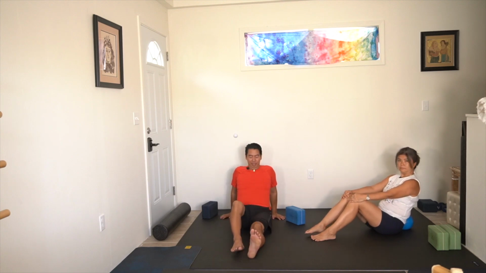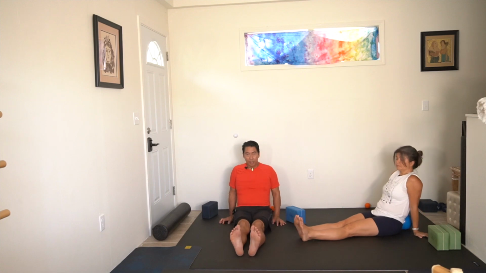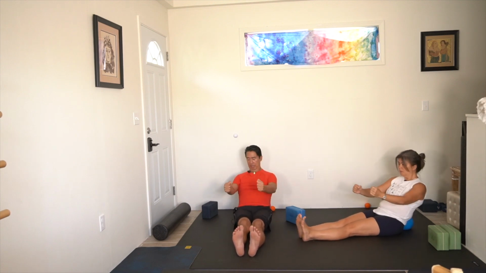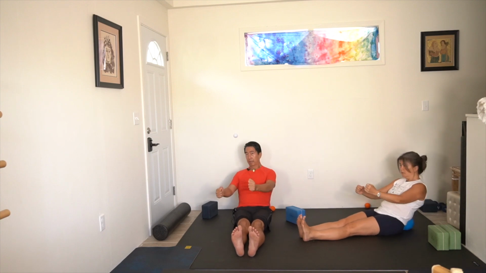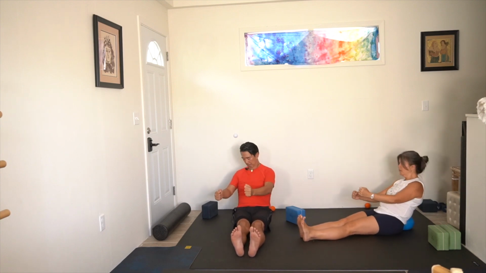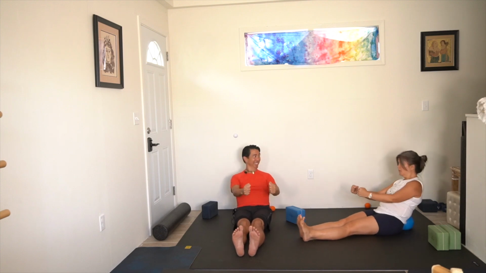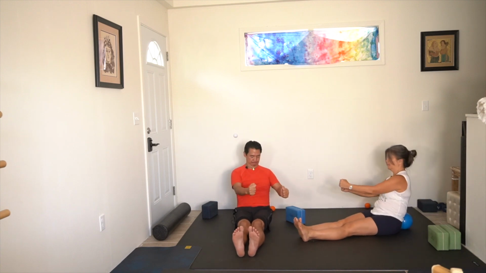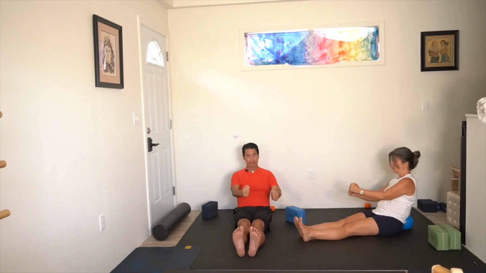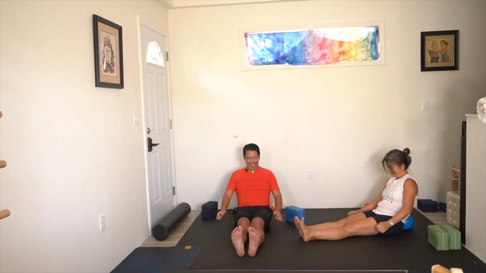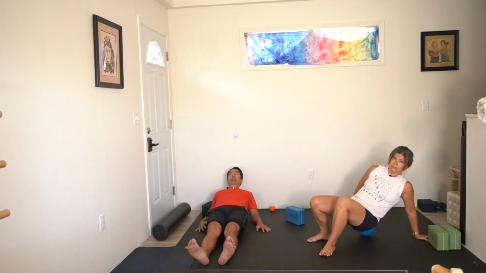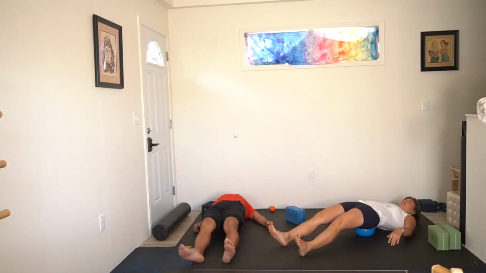Abs are nice and tight. You're going to straighten your legs. Same thing, suck in your tummy. Keep breathing. Smiles are up. Okay, good. You're gonna lean back over top of your ball and roller. You're gonna rock from side to side.